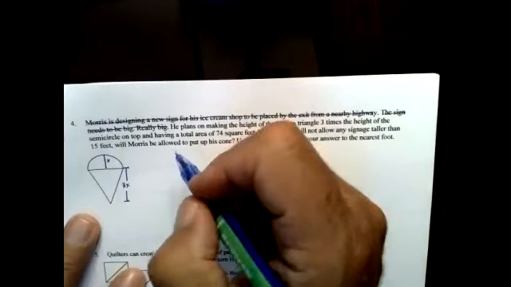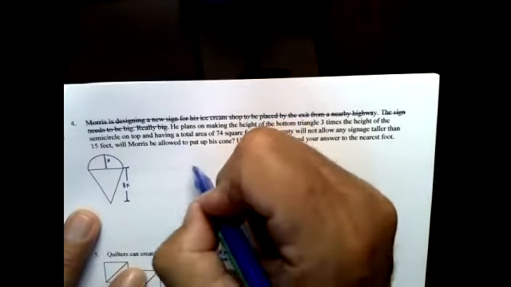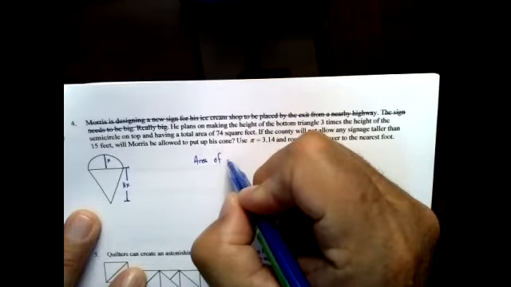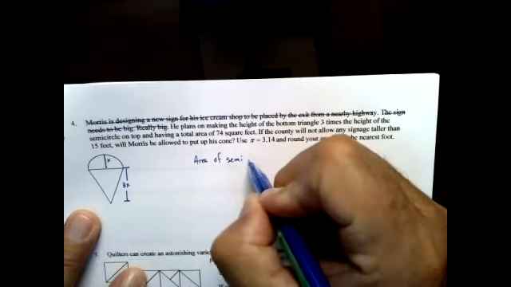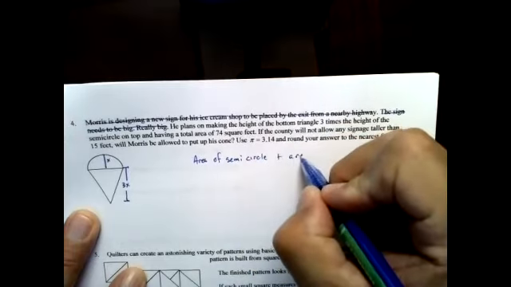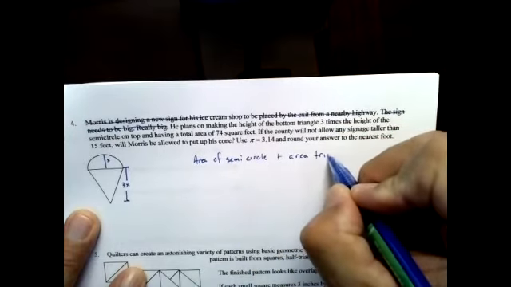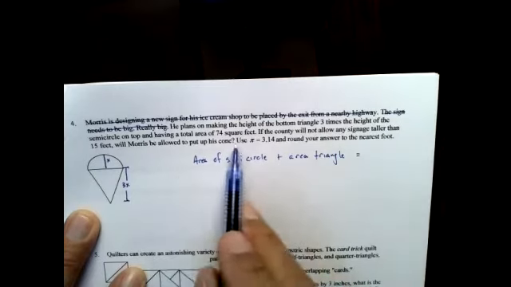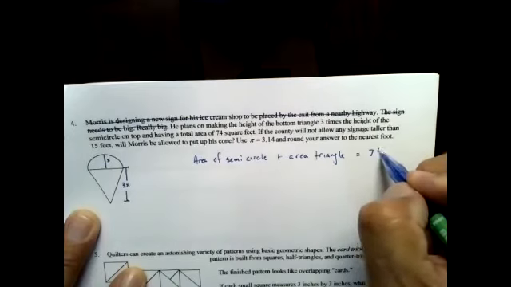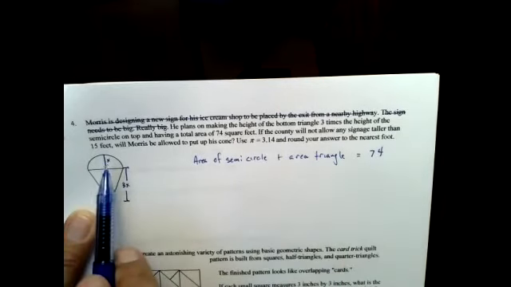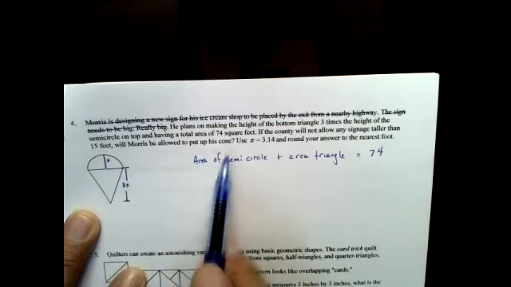So I need two things: the area of the semicircle plus the area of the triangle, and that has to equal 74 square feet. If the county will not allow the signage taller than 15 feet, will Morse be able to put this up?